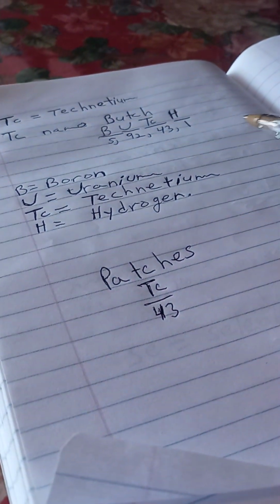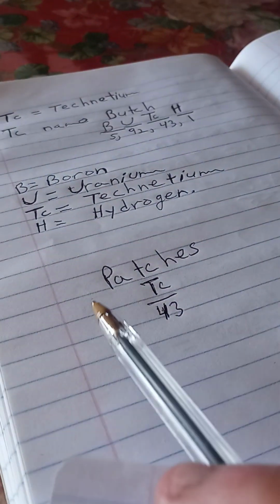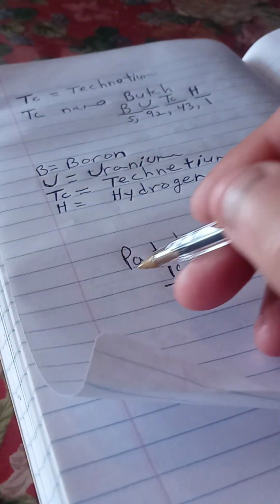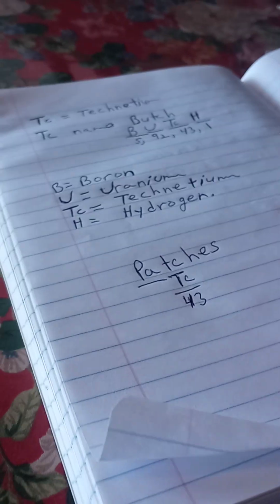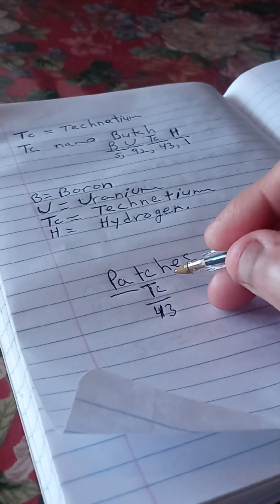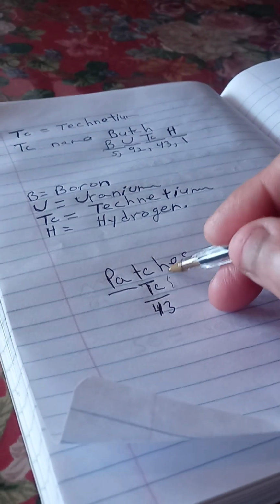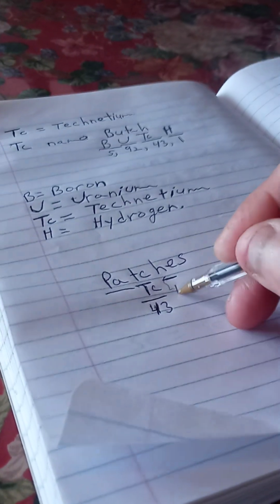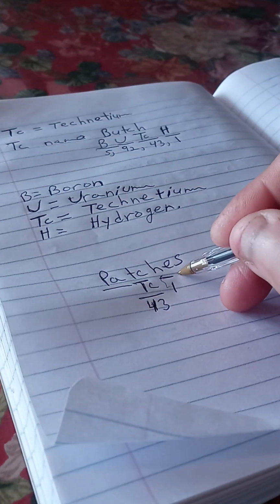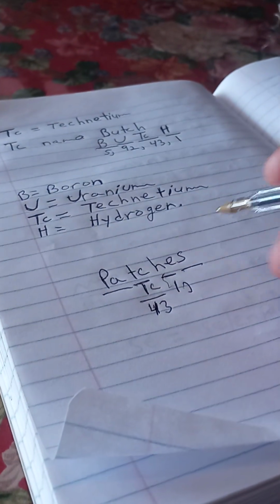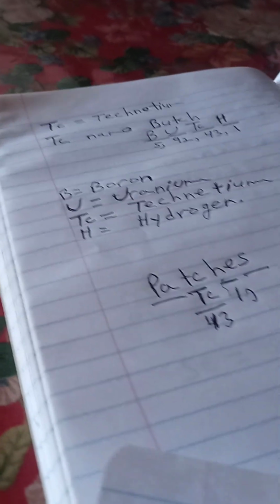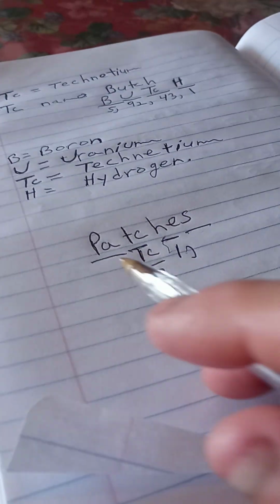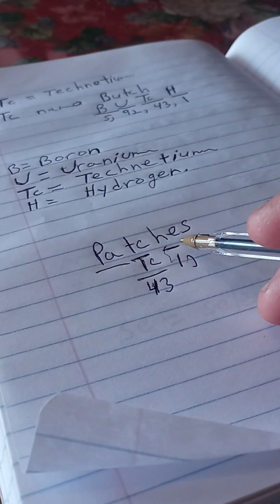And then you can look for the Pa. You can look for the H, which is hydrogen, which is 1, and Es for einsteinium. Now, how do you look for these things, the Pa, the H, the Es?